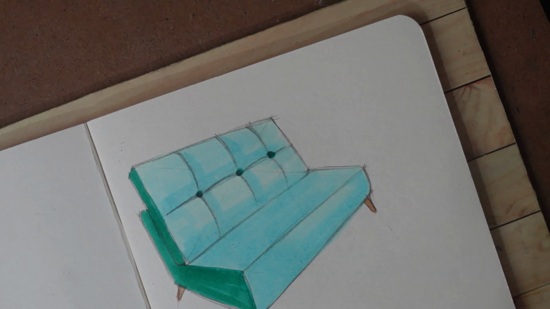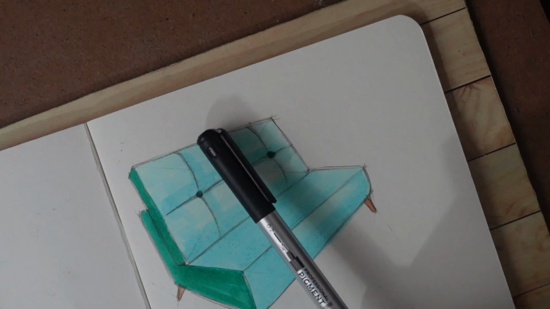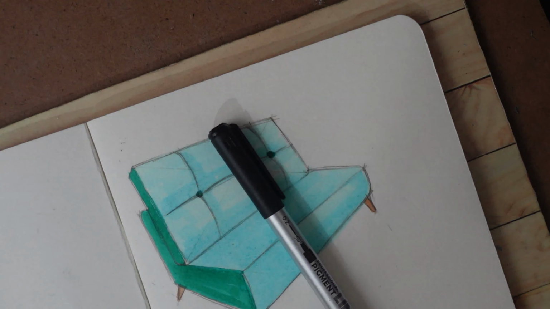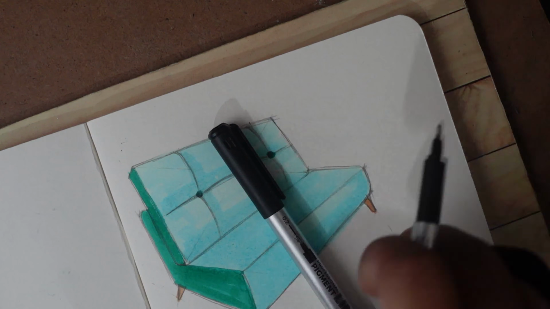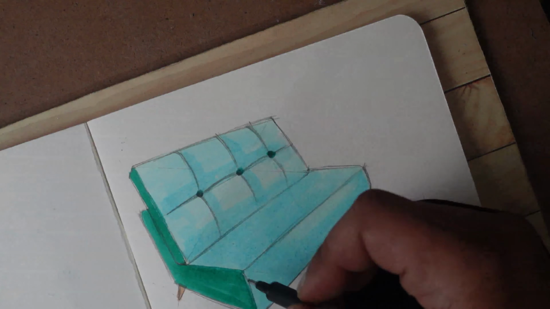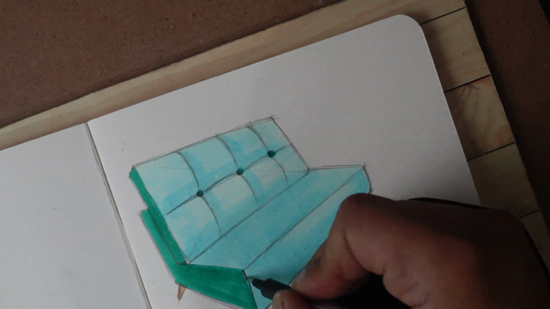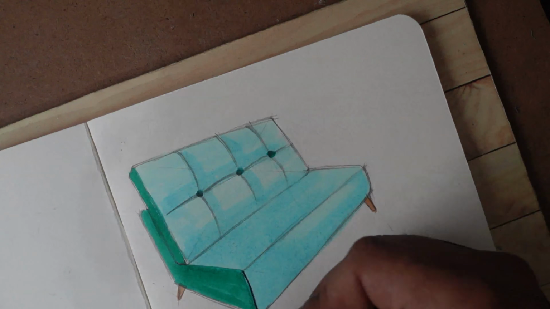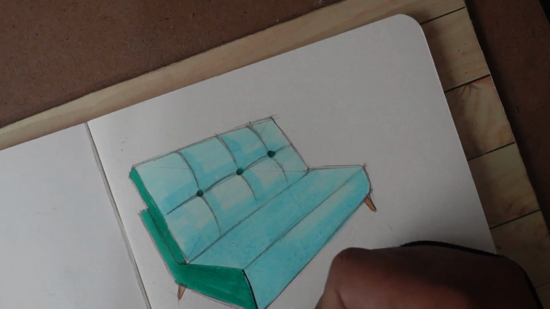applying this fine liner, right? The fine liner will give proper detailing or depth to our drawing. See this, it's dried already. What I'm going to do here, for example, the leg portion, I will make an outline properly and will add the diagonal line to add the depth.